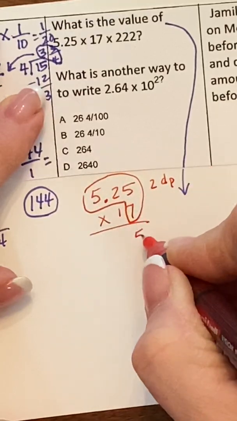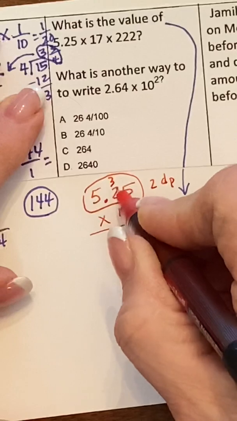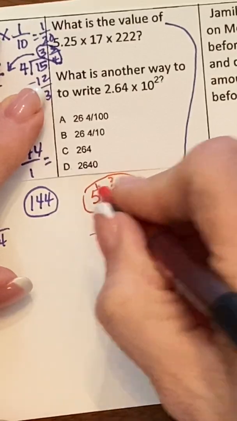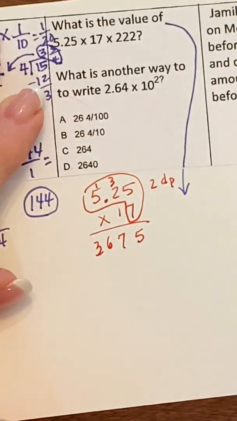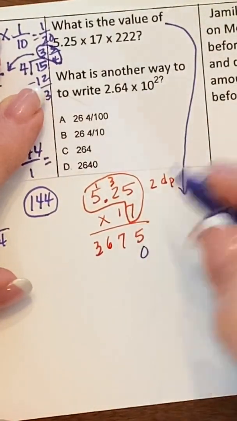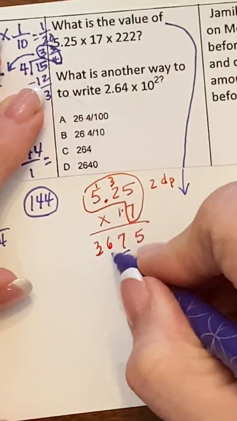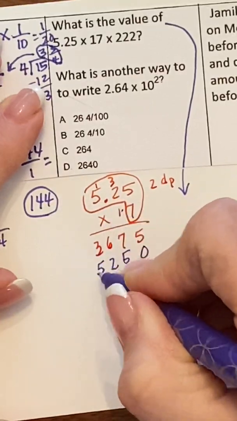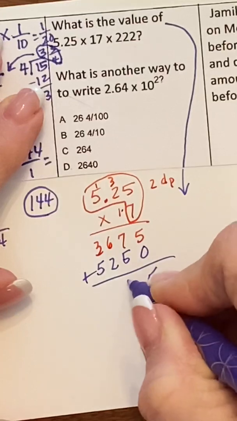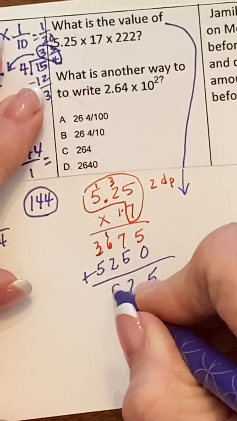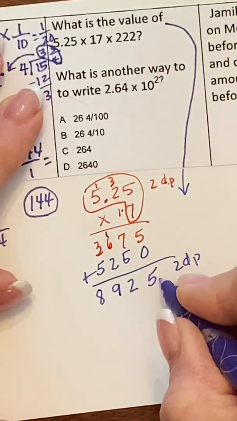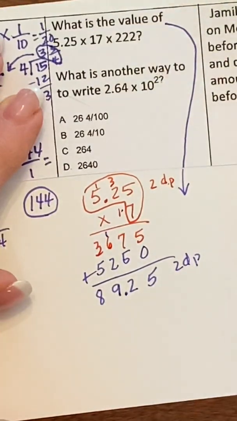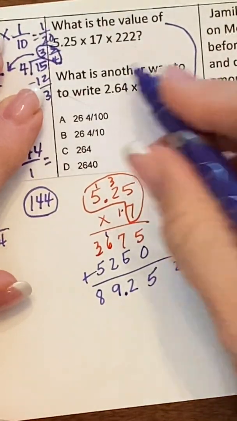7 times 5 is 35. 7 times 2 is 14, plus 3 is 17. Regroup. 7 times 5 is 35, plus 1 is 36. Don't forget your placeholder. 1 times 5, 1 times 2, 1 times 5. 12, regroup, 9, 8. Now show 2 decimal places in this answer, starting at the back, 1, 2. So now we're going to take 89.25 times what?